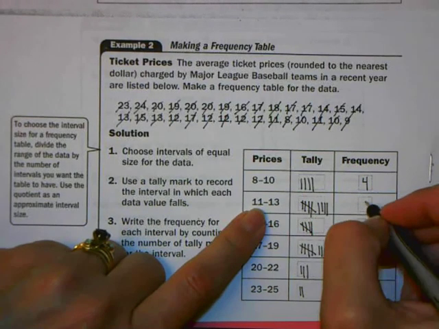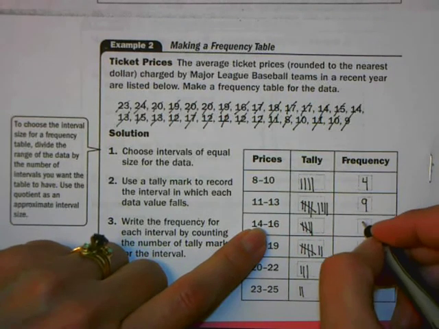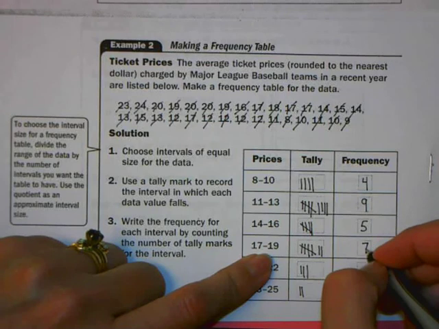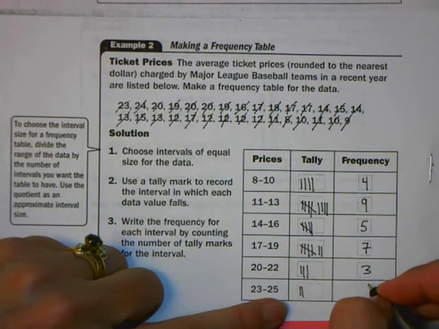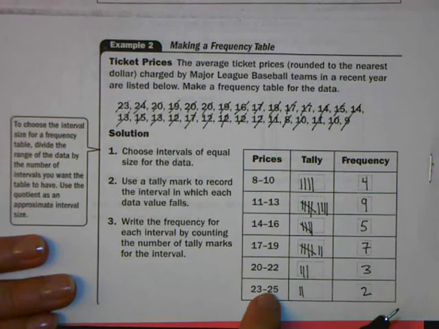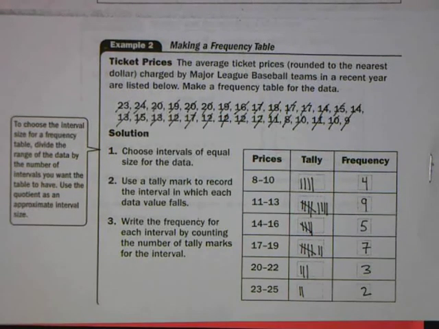From $11 to $13, there were 9 teams that charged that much. From 14 to 16, there were 5. From 17 to 19, there were 7. From 20 to 22, there were 3. And from 23 to 25, there were 2. And so now I have my frequency table. And if I wanted, I could make a graph where across the bottom I had these intervals and up the side these frequencies.